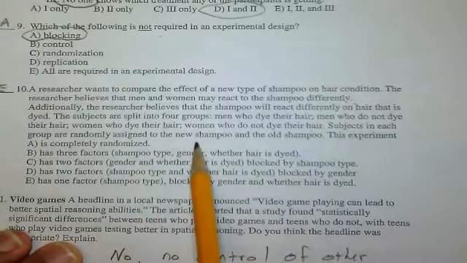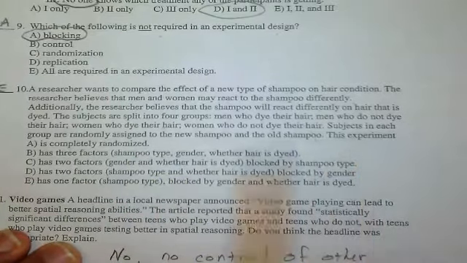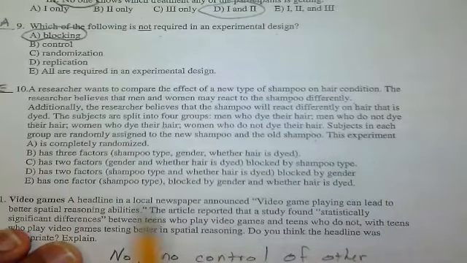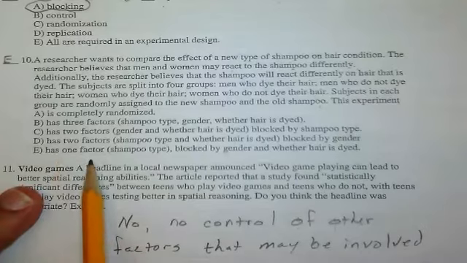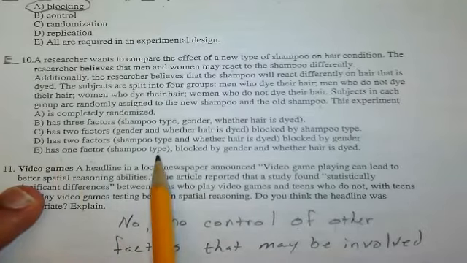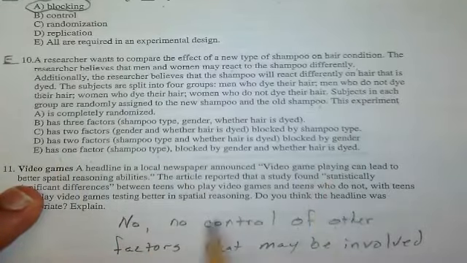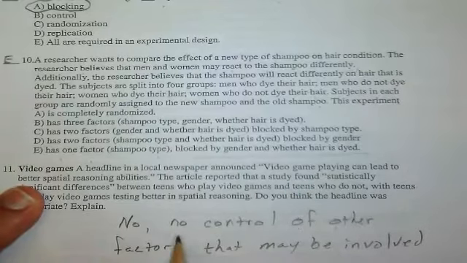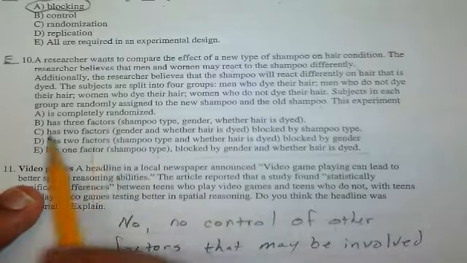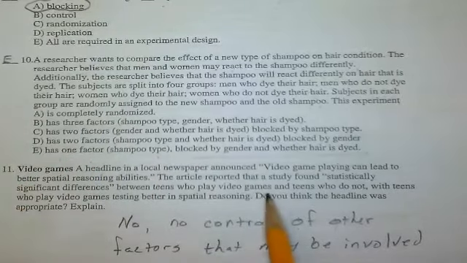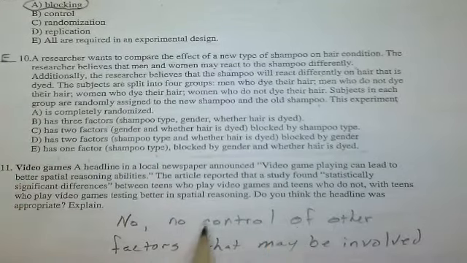Subjects are randomly assigned to the new and the old shampoo. This experiment has one factor: shampoo type, blocked by gender and whether the hair is dyed or not. Gender and hair dye are not factors. Those are blocking variables. So I hope that helps.